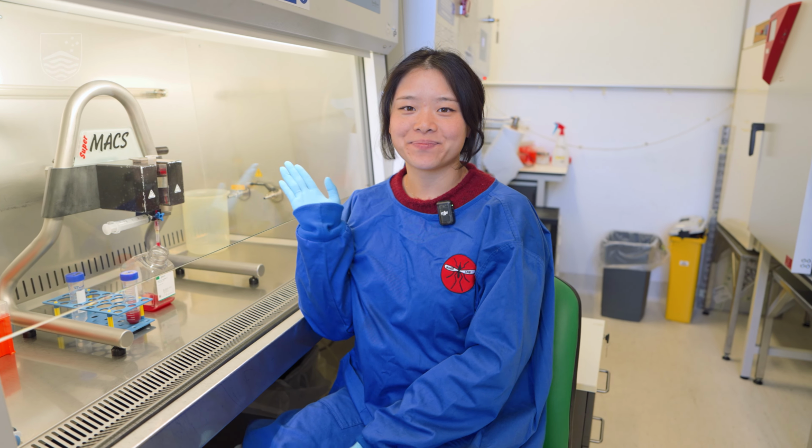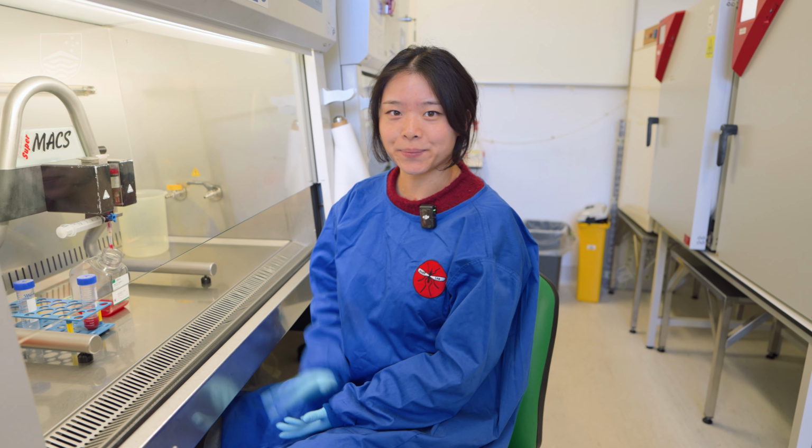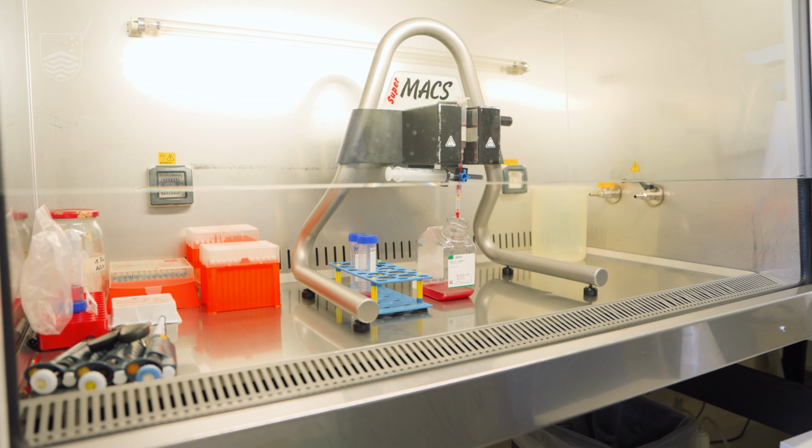Hi, I'm Cecilia. I'm a first year PhD student. Do you want to know more about this equipment? Take a look. This is a $15,000 piece of equipment, and guess what it's for? It is actually a giant magnet that separates malaria cells.